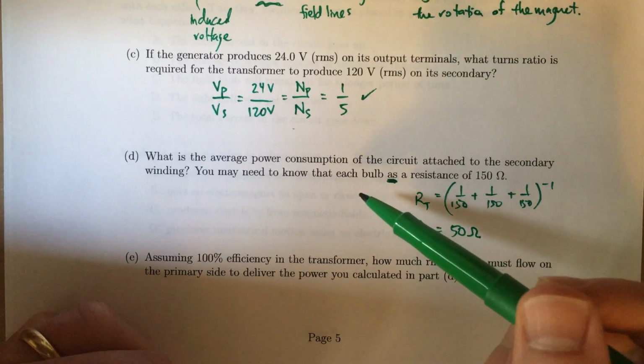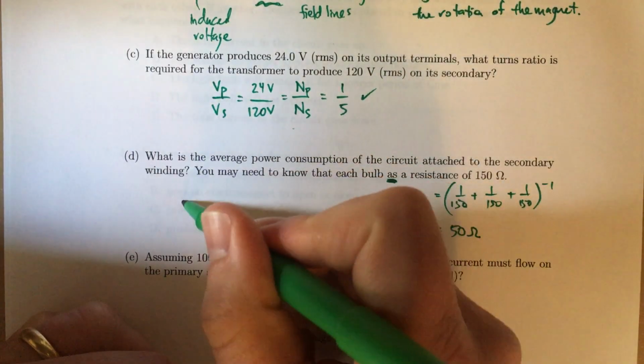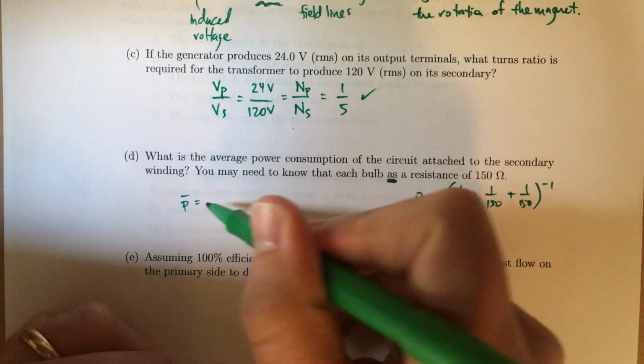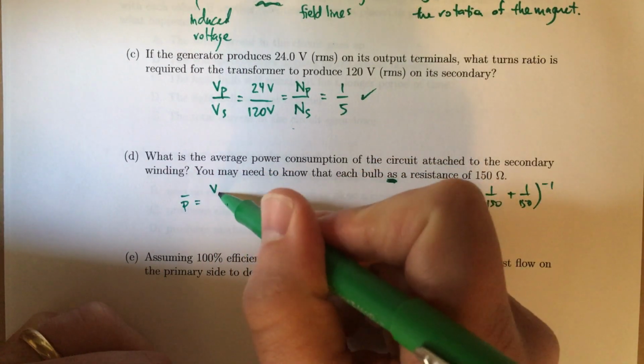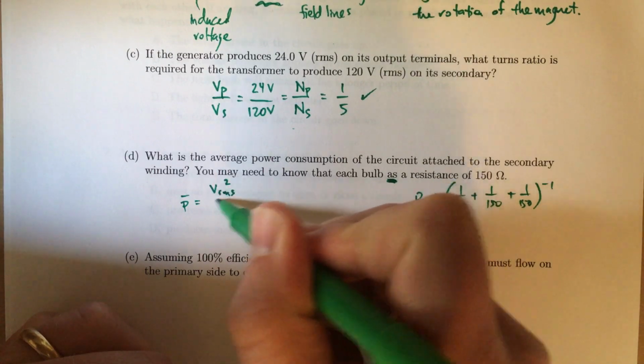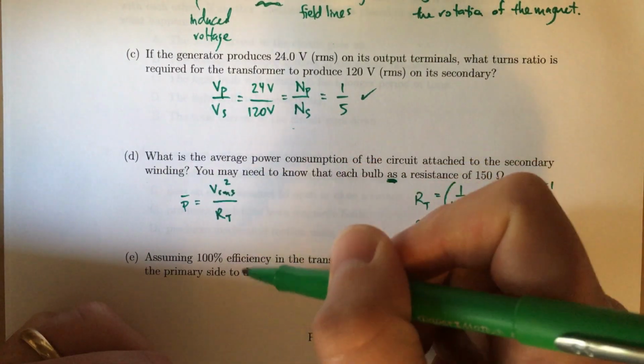But the most direct way to do this particular part of the problem is to just recognize that average power, that's P with a bar over the top of it, is equal to V RMS squared over the resistance.